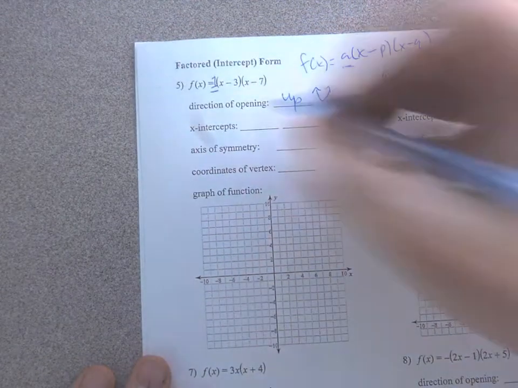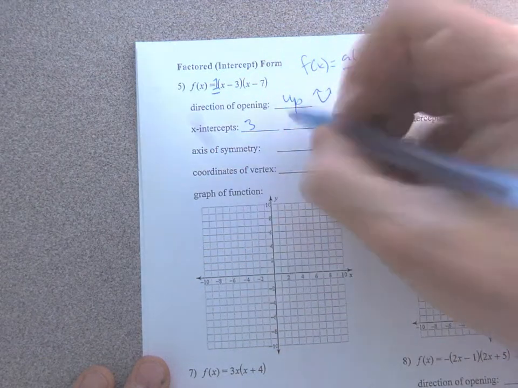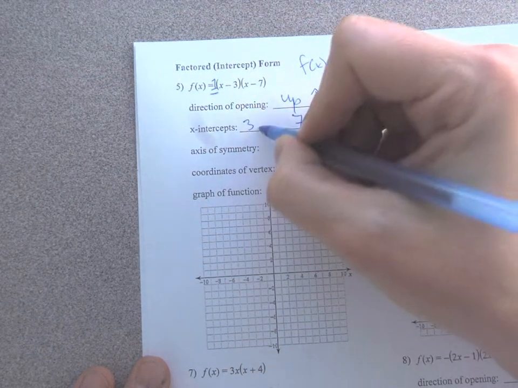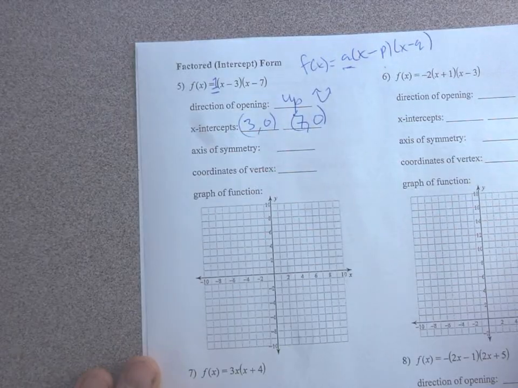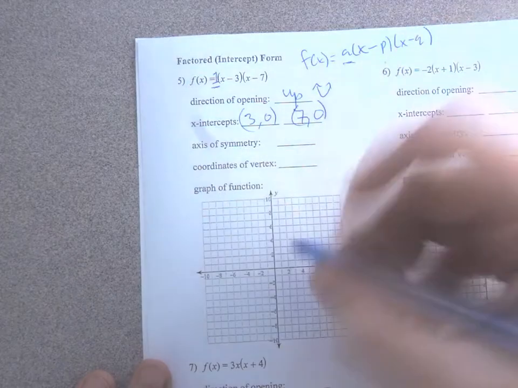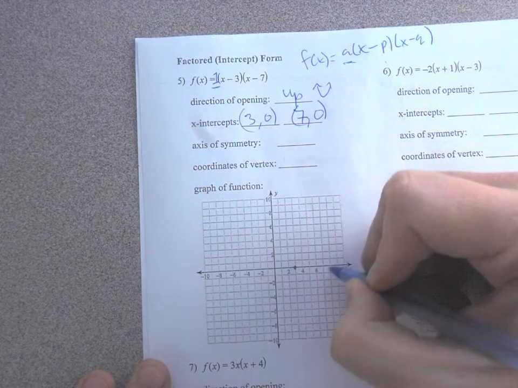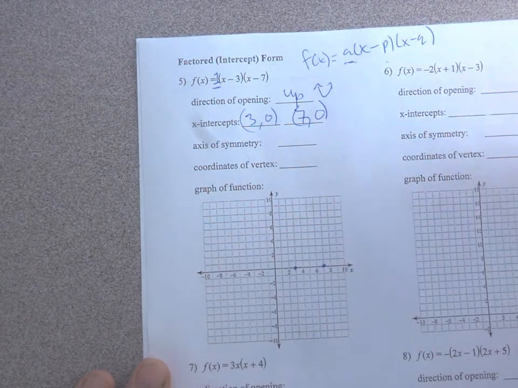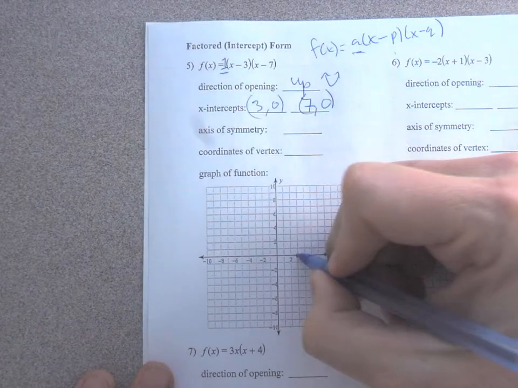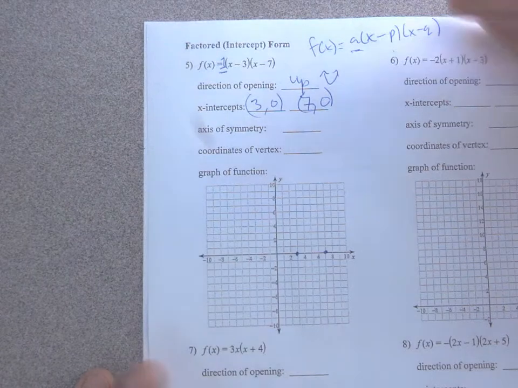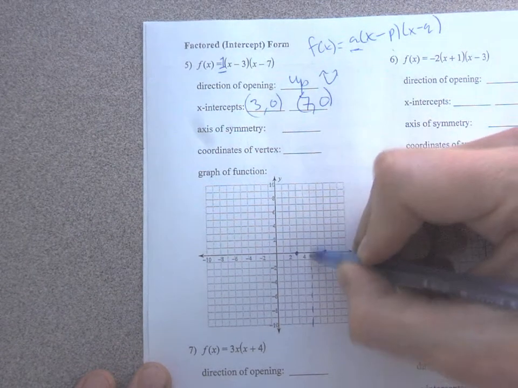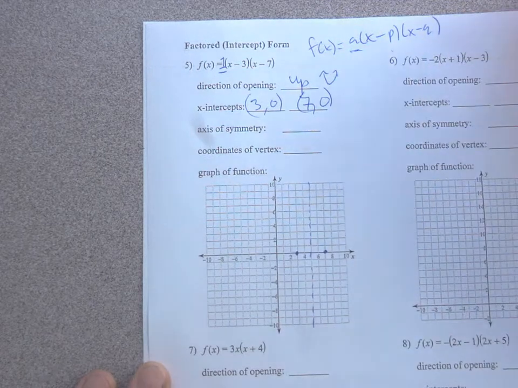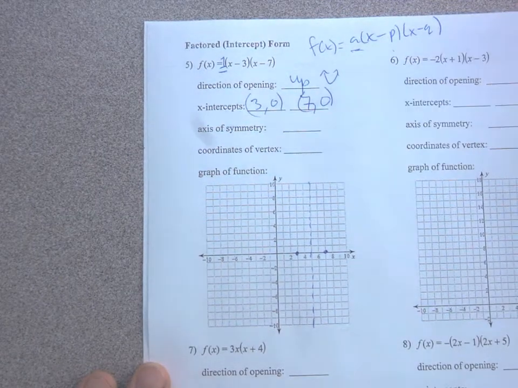Again, we know the x-intercepts are 3 and 7. As coordinates, that would be (3, 0) and (7, 0). Just kind of showed you that. So let's plot those on the graph. Now here's where it gets kind of interesting. The axis of symmetry has to go straight through these, just like that, because this graph is symmetrical.